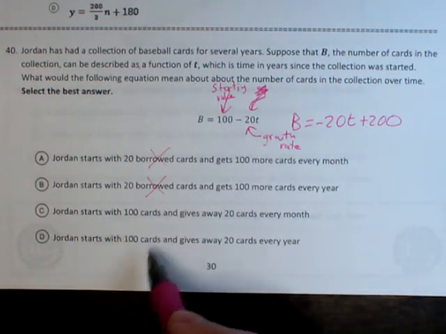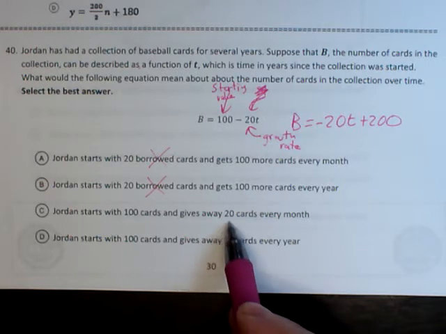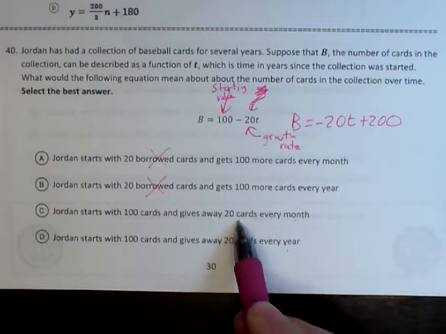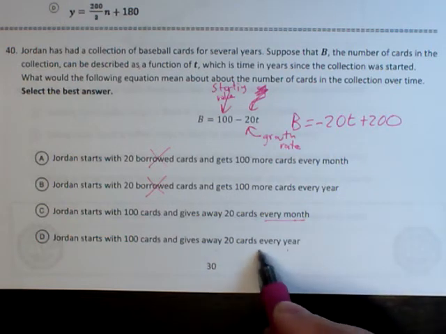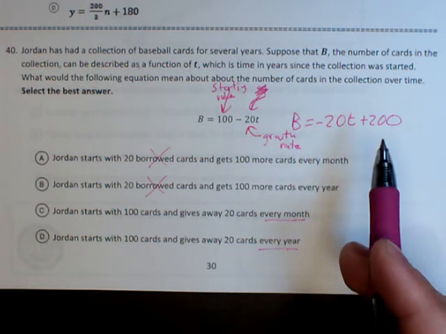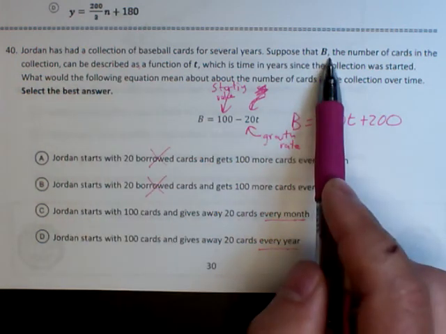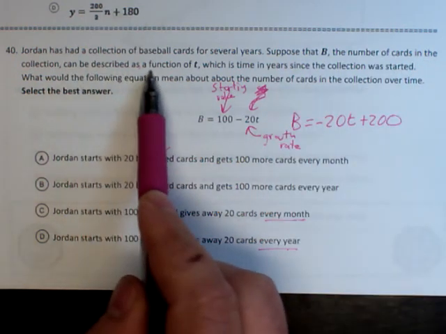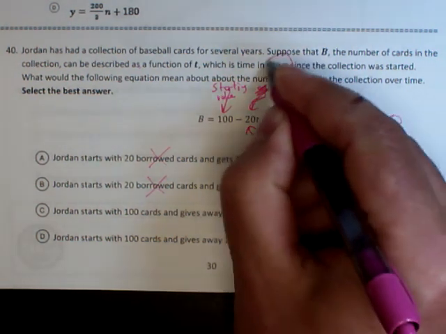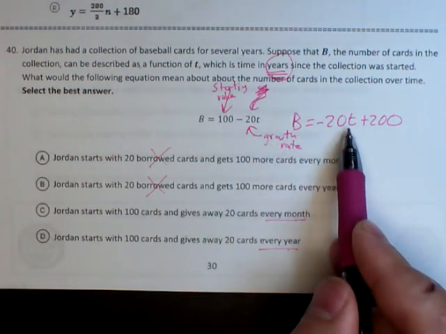Starts with 100 cards, gives away 20 cards every month, gives away 20 cards every year. Wow, these look the same, but you'll notice the units are different. So now we have to go back and reread the problem and see what T stands for. B, the number of cards in the collection, can be described as a function of T, which is the time in years. So after 1 year, he'd give away 20 cards. He'd lose 20 cards after 1 year.